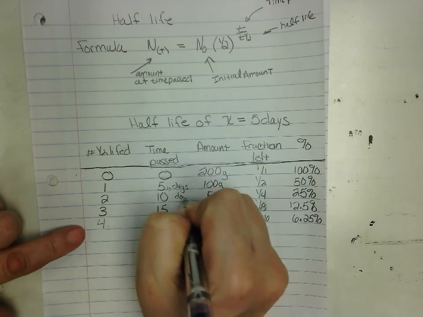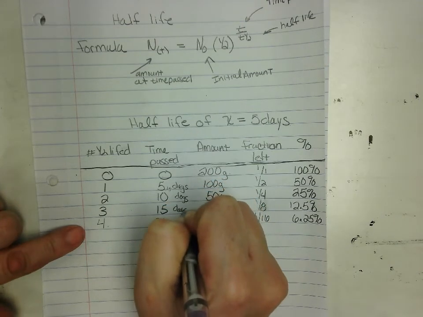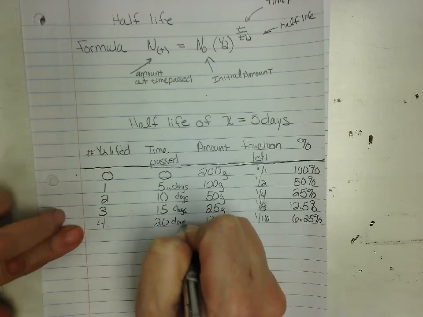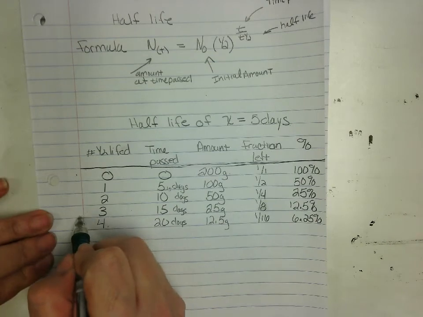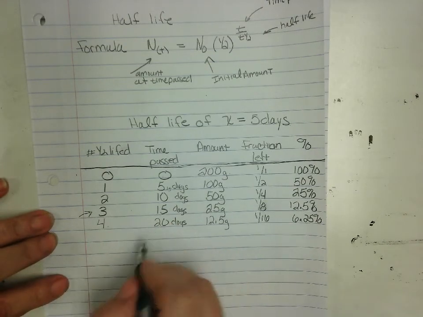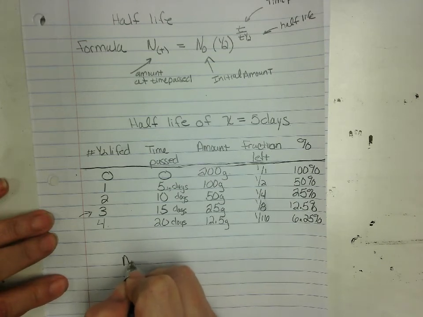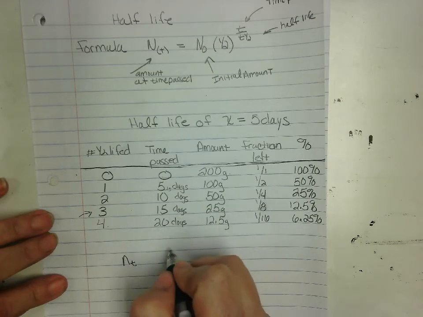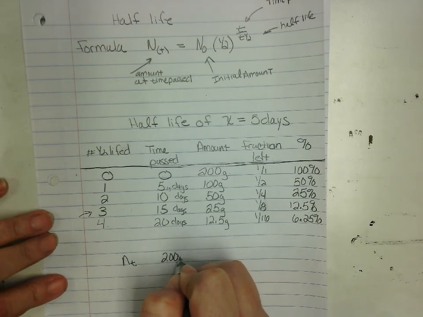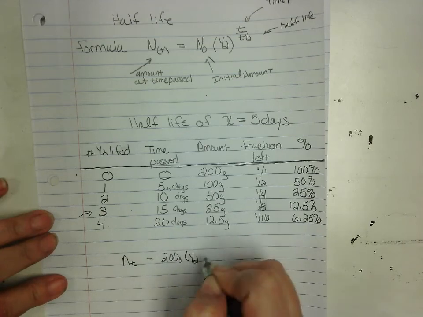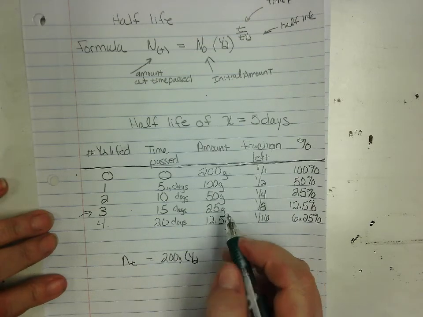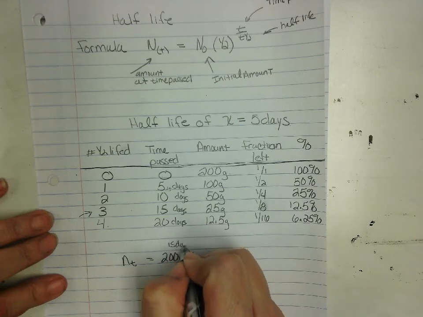And so you can see it's much easier to use this chart, but it also makes the formula make a lot more sense. So let's say that I have 3 half-lives, okay? So I need to find the amount left at time 3 half-lives, okay? We don't know what time that is. But my initial amount was 200 grams, okay? Times a half, and we are going to say that 15 days have passed, okay? I need to know that for this.